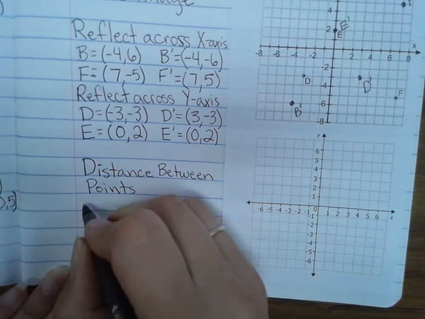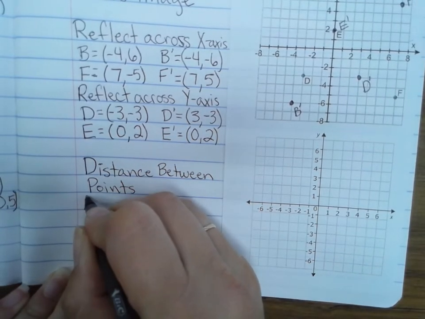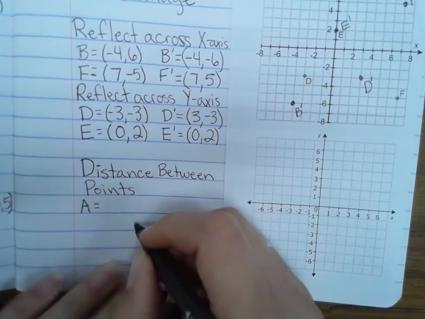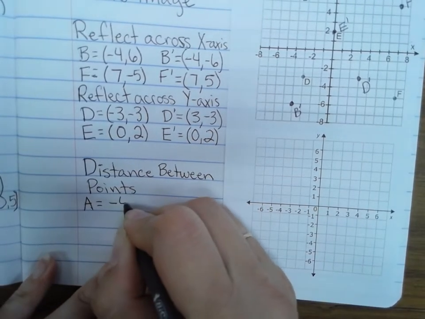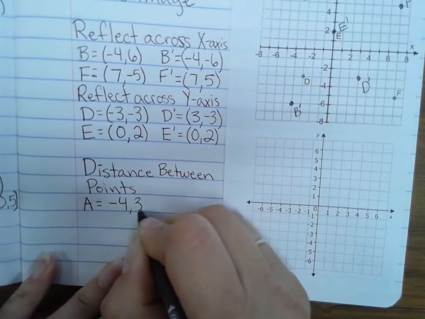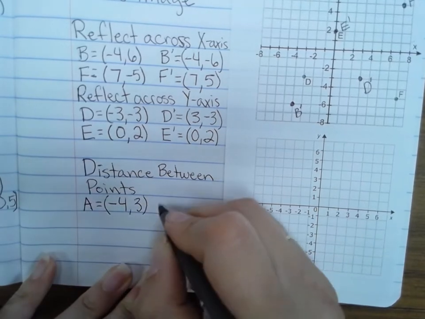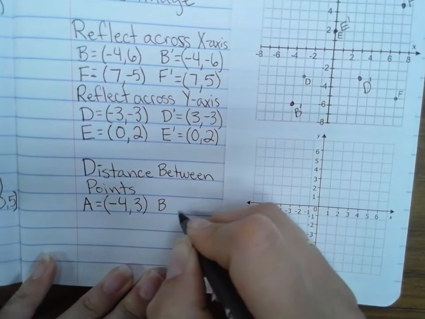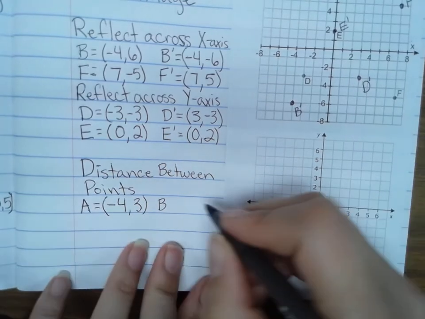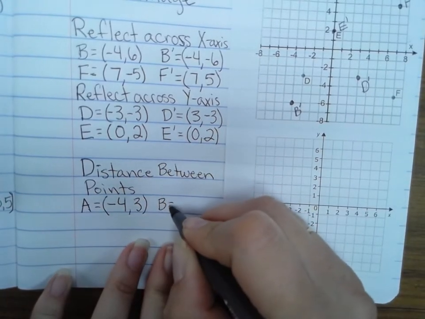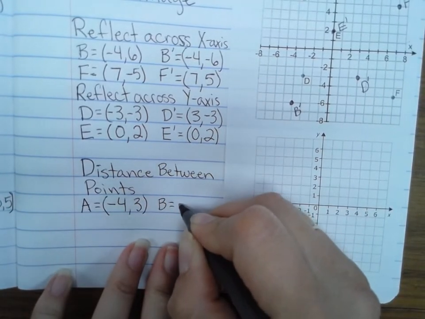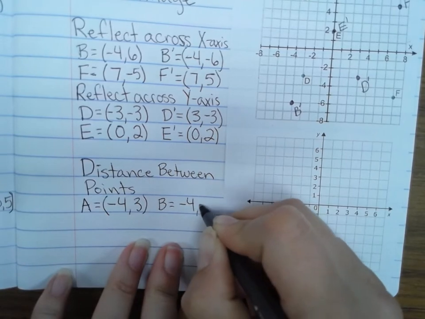So we're going to plot these 2 points. We're going to plot A and B. A is going to be at negative 4, 3. B is going to be, actually we're going to do 4 points. B is going to be at negative 4, negative 2.